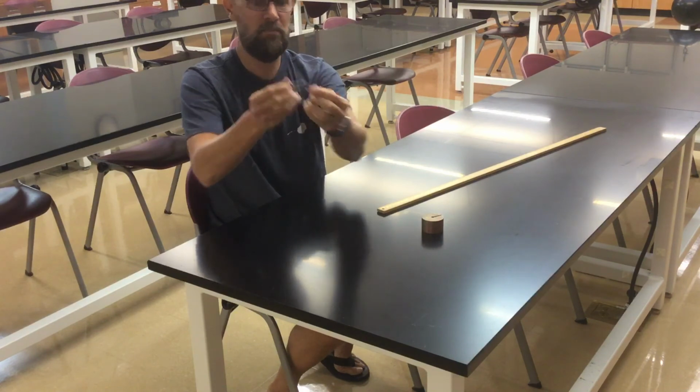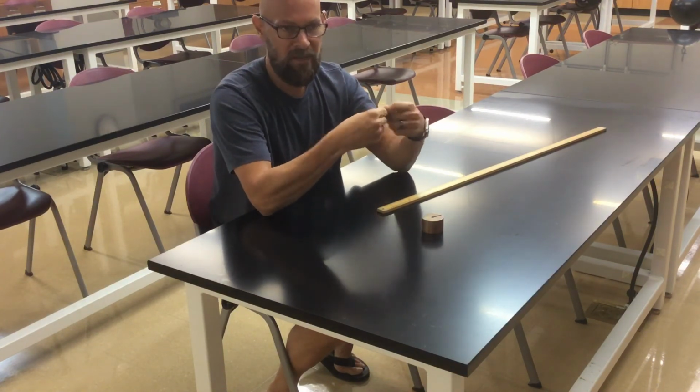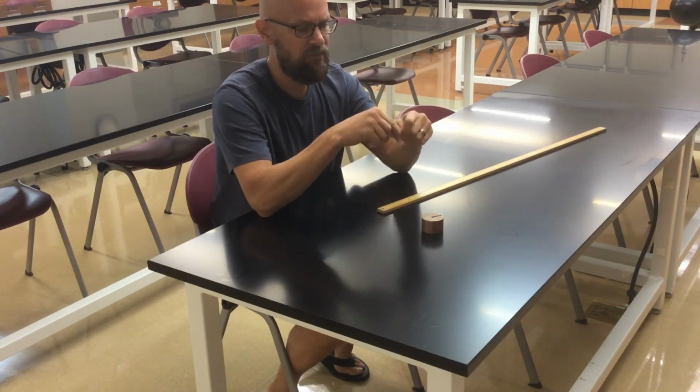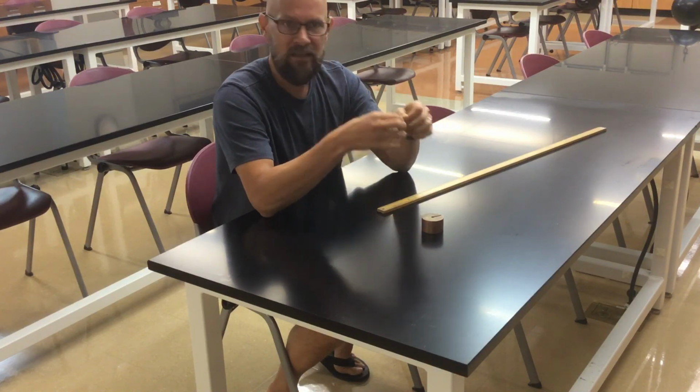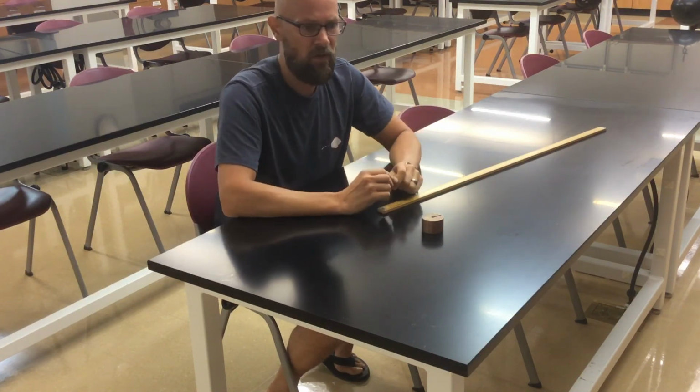You've probably taken a paper clip before, bent it back and forth. If you feel it, you can tell after a while it warms up a little bit with all of that bending.